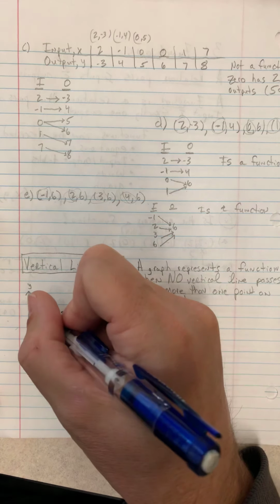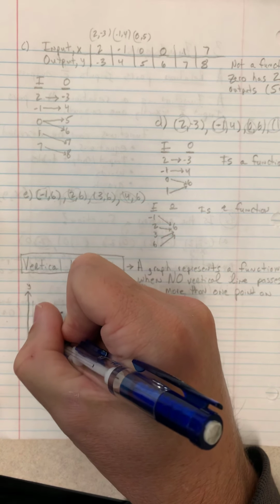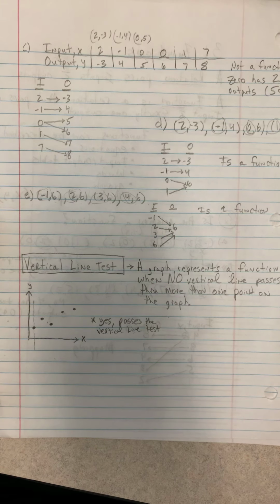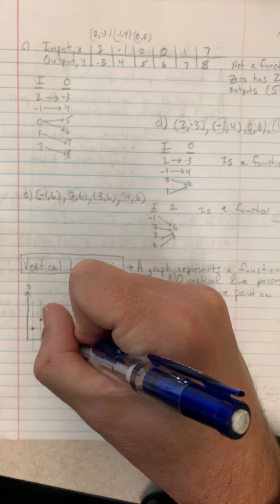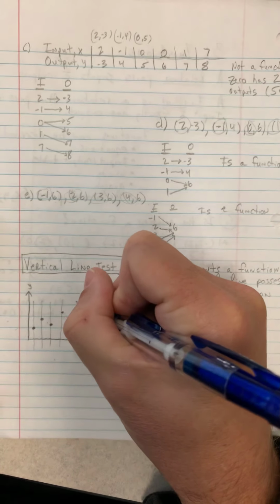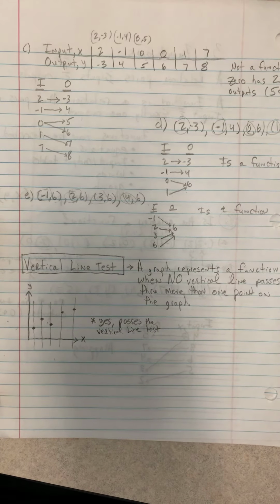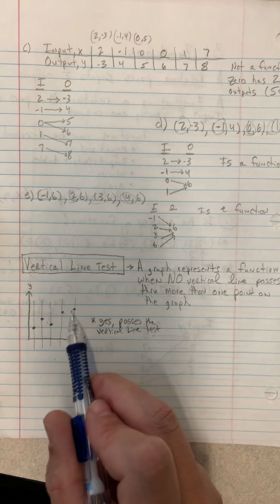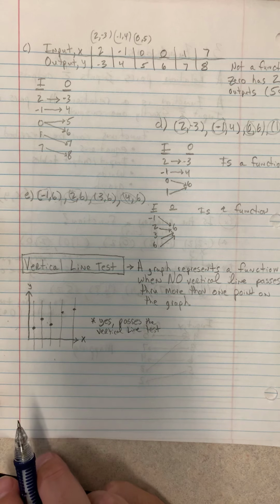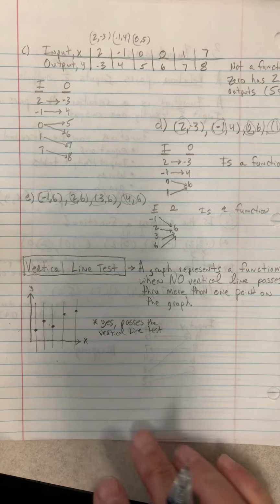When I draw vertical lines through these data points, it hits the graph in exactly one spot. It can only cross these data points one time. It passes the vertical line test.